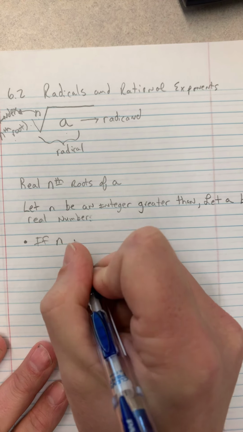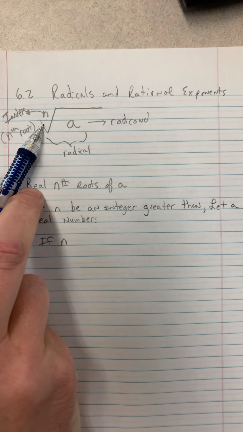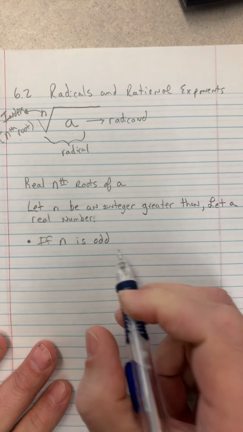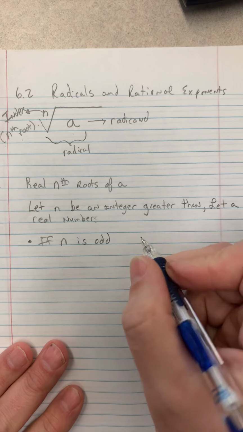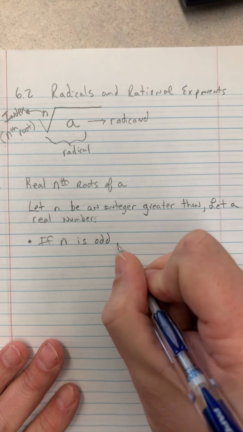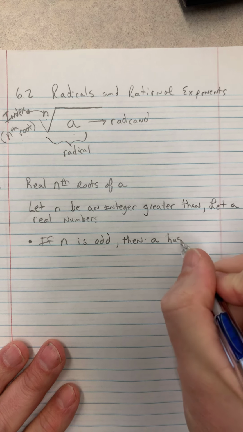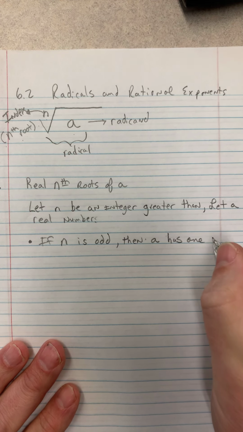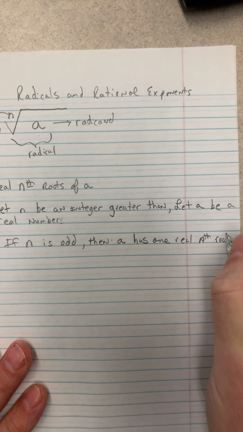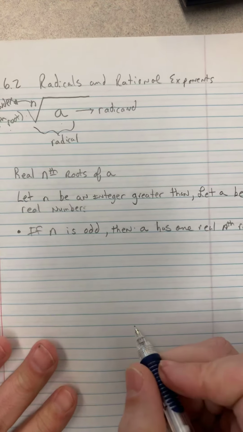If n, your index or your nth root, if this number right here is odd, meaning it is 3, 5, 7, 9. If n is odd, the index or the root is odd, then A has one real nth root. Meaning if you take the odd root of something, you are going to get one answer.